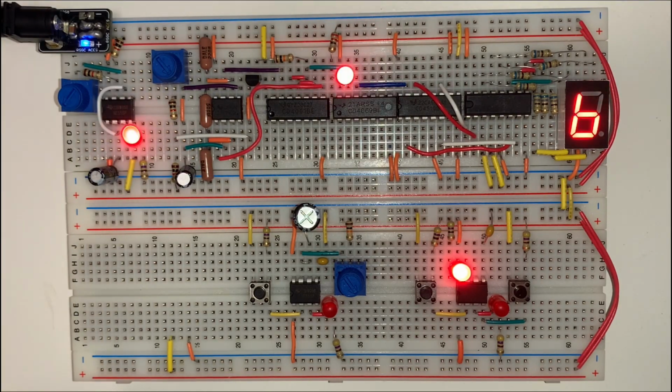Its internal comparators, flip-flop, and discharge transistor produce reliable square wave outputs used to drive circuits such as a blinking LED, a piezoelectric buzzer, and a counting circuit.